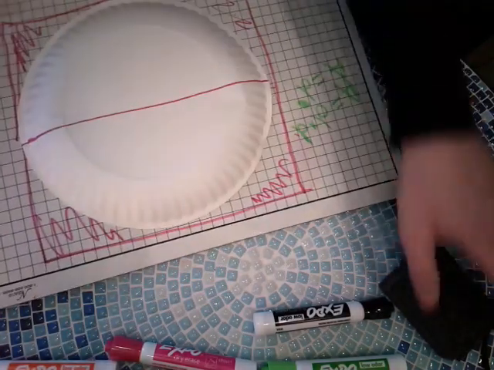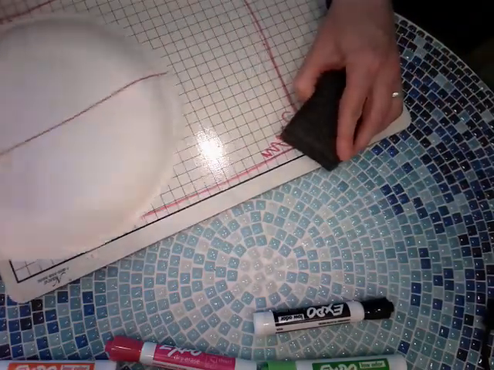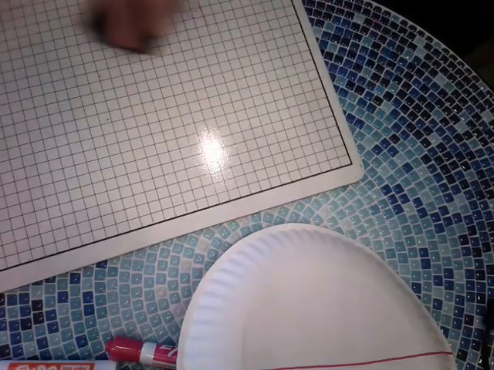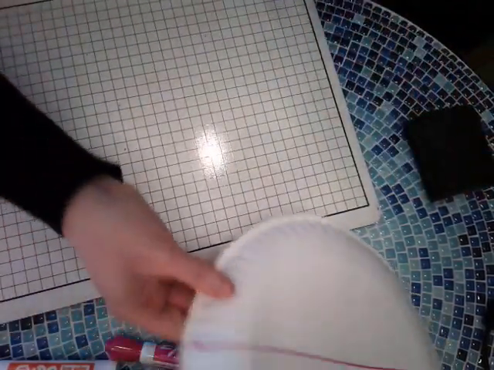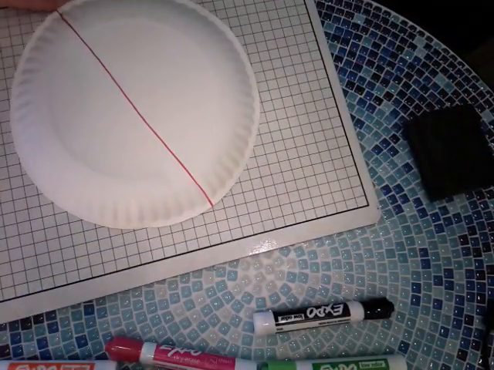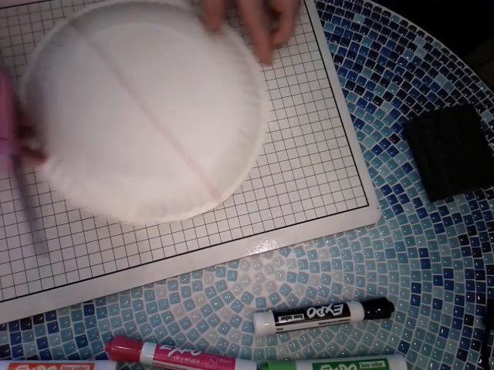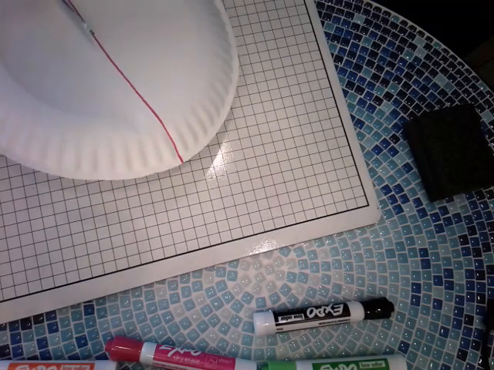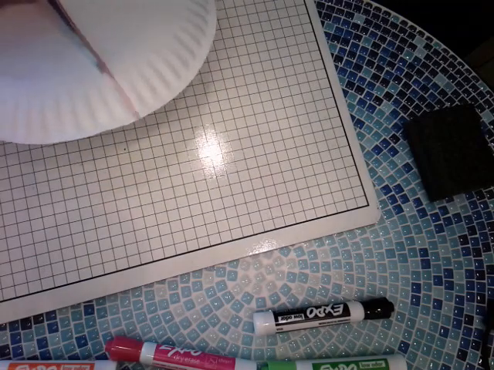Okay, let's try it a different way. What about if instead I cut this plate in half? So I'm going to cut it in half. And if you were in class, this is what you would have done.